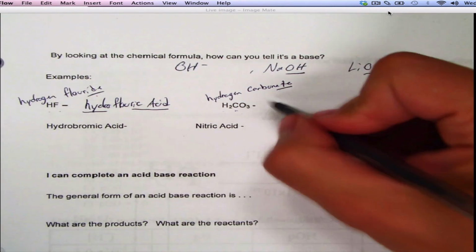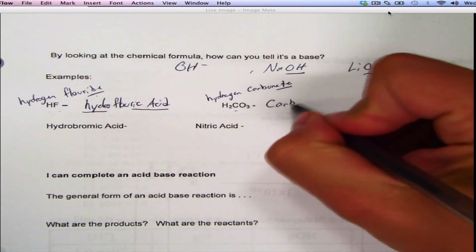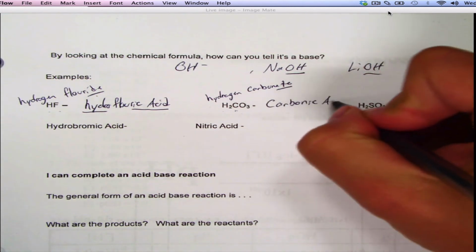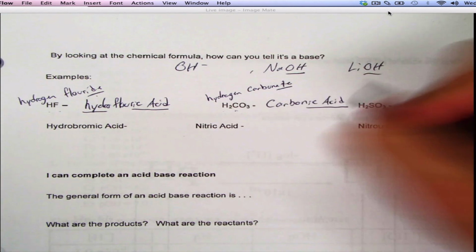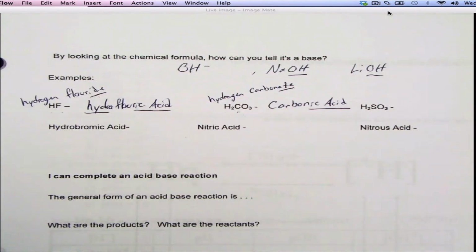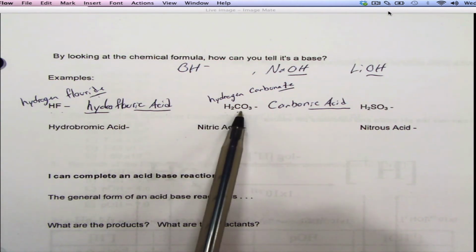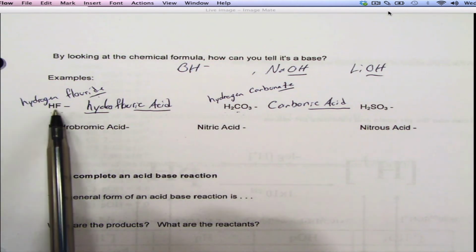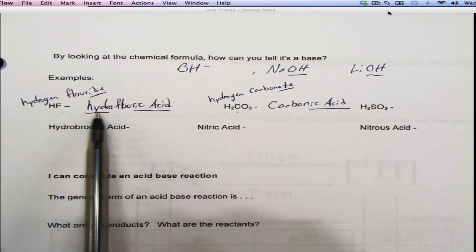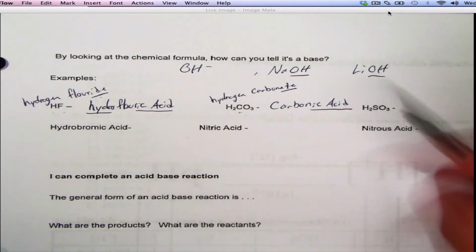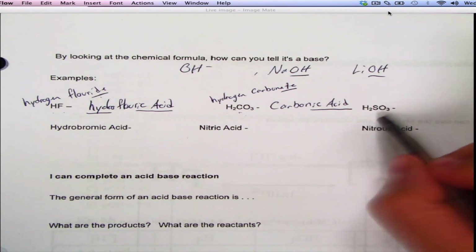Ate changes to ic, no hydro, so it's carbonic acid. Why no hydro? Here we have 3 elements, and hydro only comes into play when you have 2 elements. Here there's no hydro.